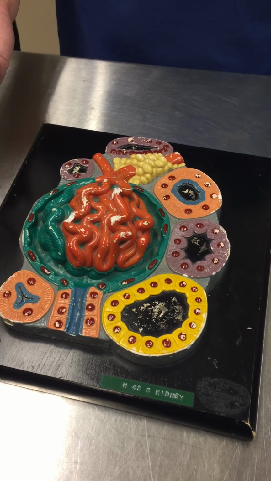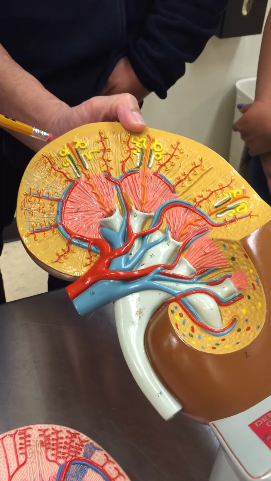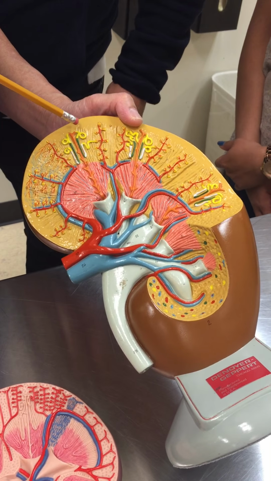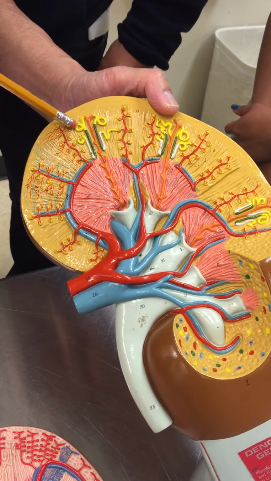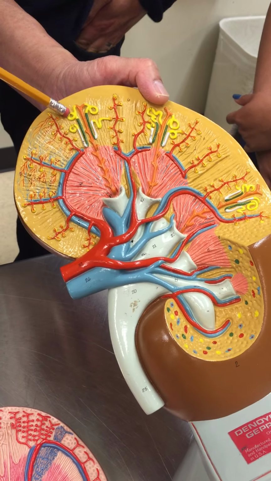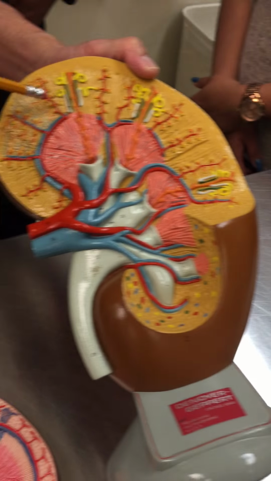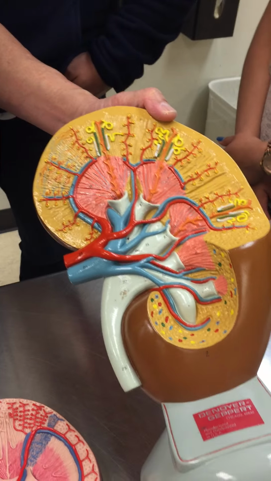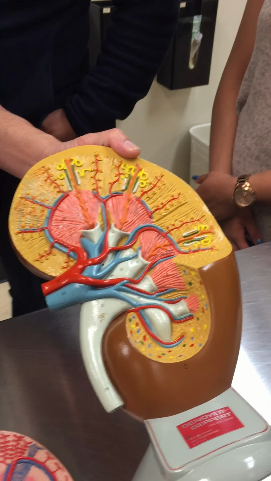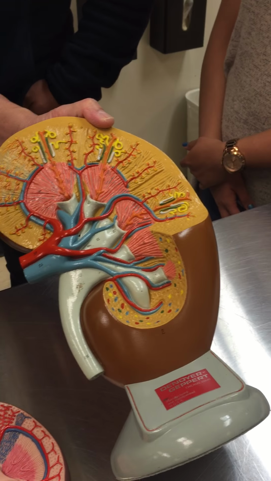That's the thickest part of the nephron. On here, it's the yellow. Okay. No, this yellow. All right. So this part, and then you get to the descending limb.